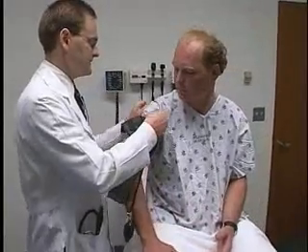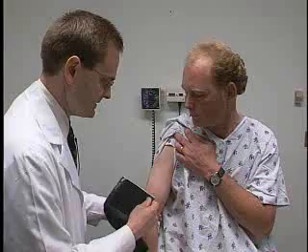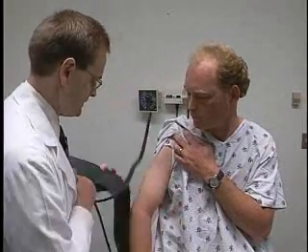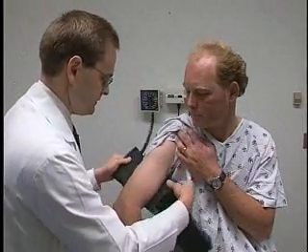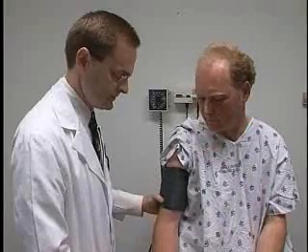The next step I want to do, John, is to check your blood pressure. You want to make sure the cuff is the right size. Just lift this up a little bit. I'm just going to put your arm to the side. Good. I also want to check. Good. Okay, so this is the right size cuff. If we use the wrong size cuff, it'll falsely elevate your blood pressure.